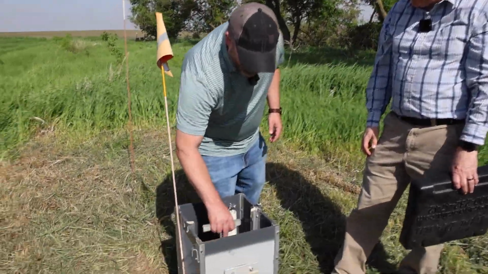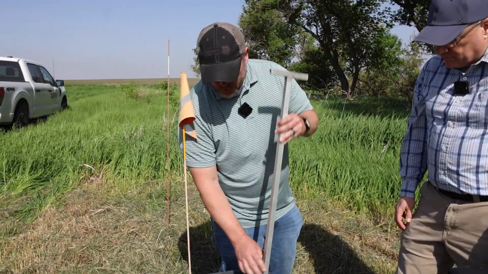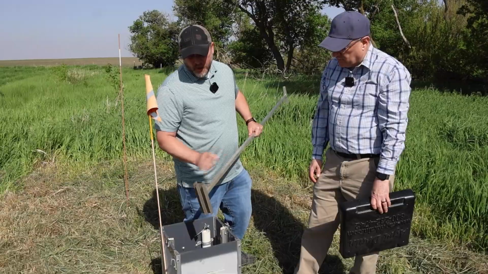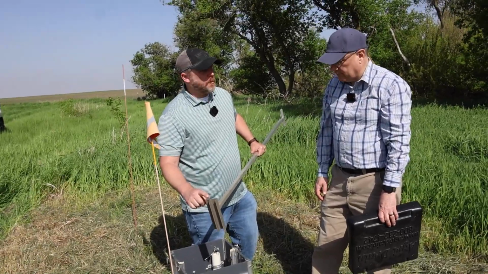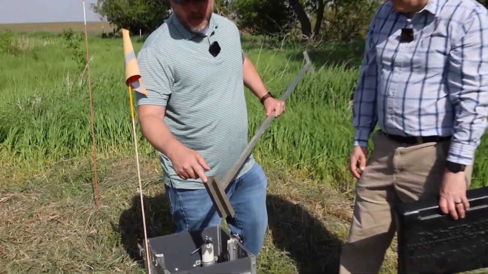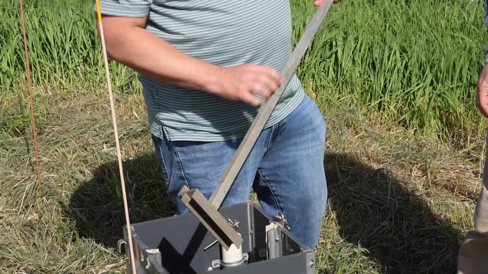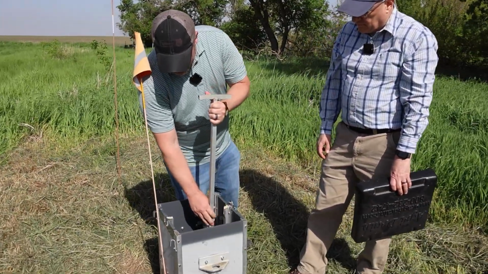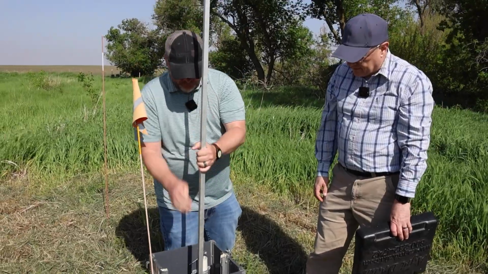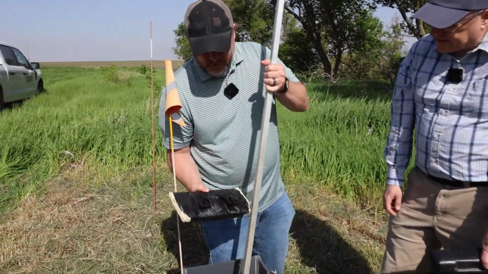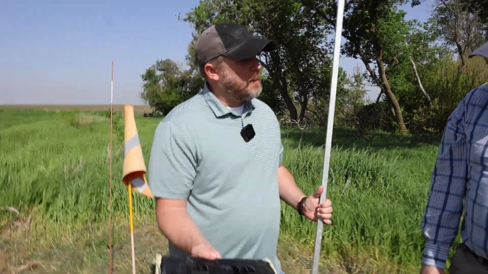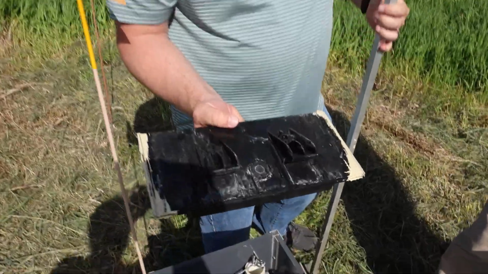Yeah, so first thing, we'll take a look at the stop log tool, or stop log puller. It has two options here. Right here is where you hook onto the stop boards and stop logs to pull them up, and here's a notch to push them back down in place. So when you come out, you can just hook onto a stop board and pull it up. So they're hooking into those lifting clips then. Yeah, we've got a couple clips here. Some of them are plastic, some are metal, depending on when you got your control structure.